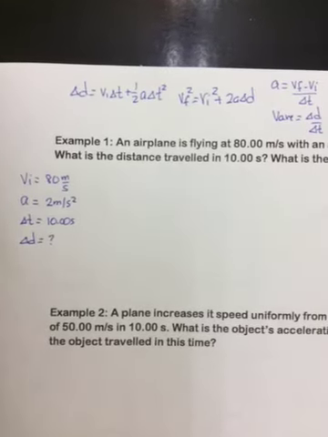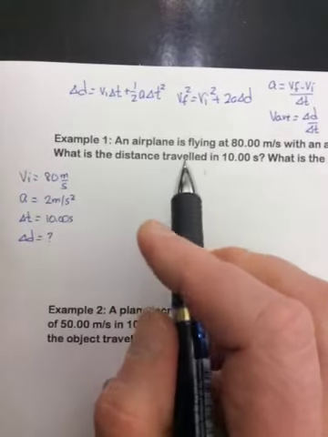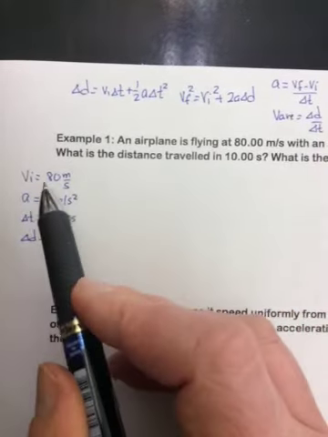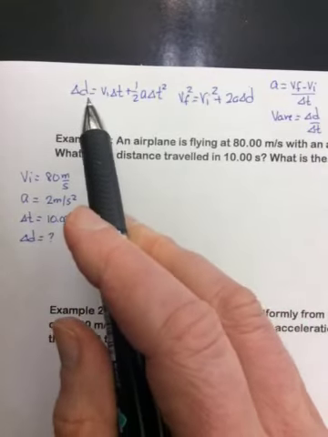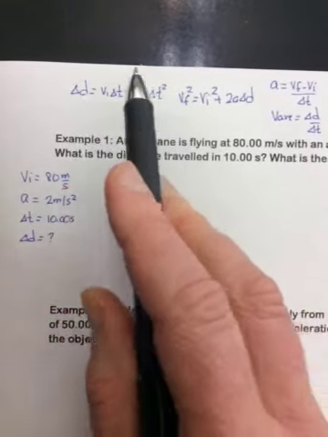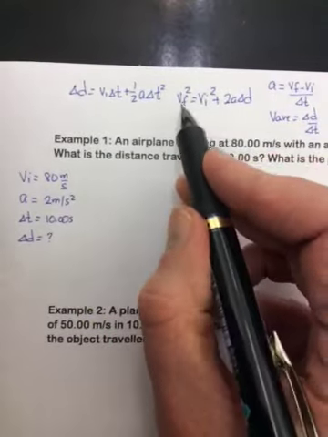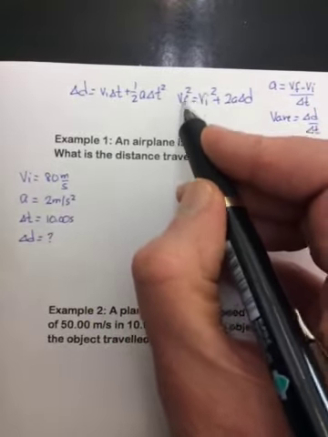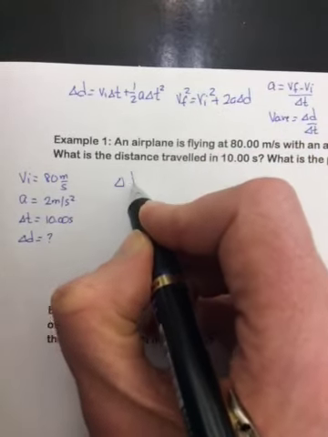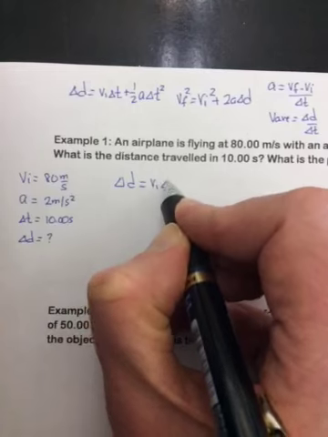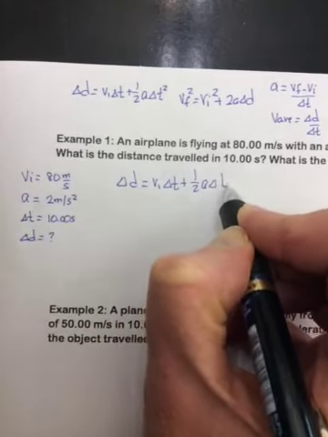Okay, so as promised, example number 1. So we had our givens written down and it wants to know what's the distance traveled. So you have a VI, an A, and a delta T, and you want to solve for delta D. So you'd use this first equation because it has everything you need in it. Don't use the VF squared equation because you don't have VF squared. Okay, so go with delta D is equal to VI delta T plus 1/2 A delta T squared.